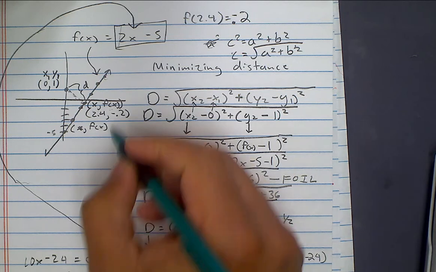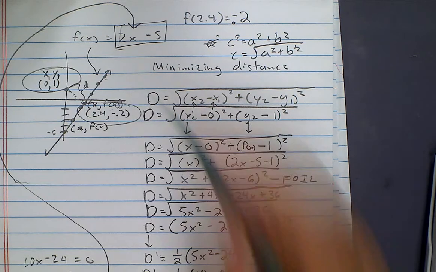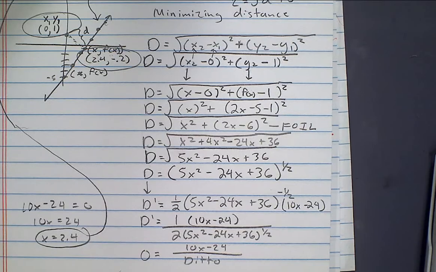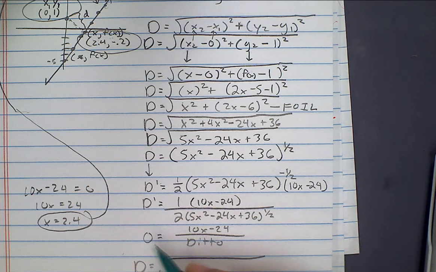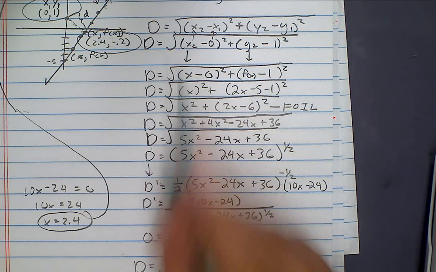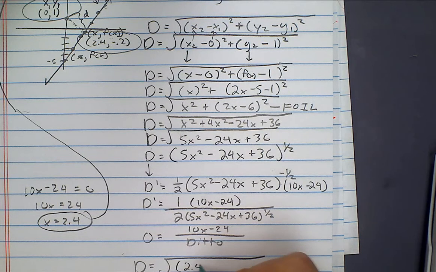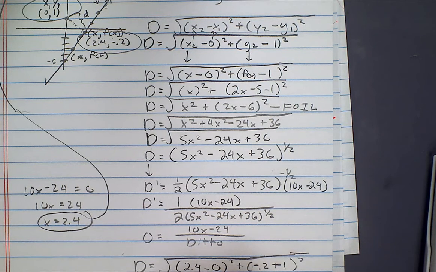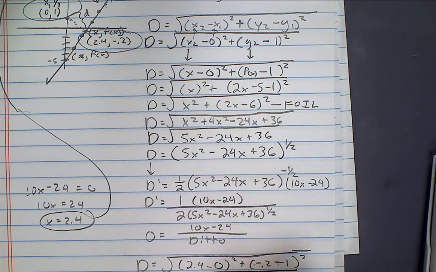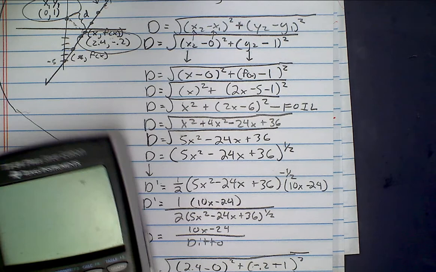Now we have to substitute that into the distance formula to find my real minimum distance. d is equal to the square root of (2.4 minus 0) squared plus (negative 0.2 minus 1) squared. So this ends up being 2.4 squared plus negative 1.2 squared, and I'm just going to use my calculator.